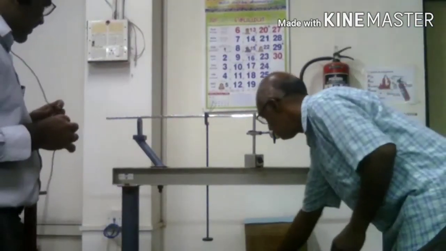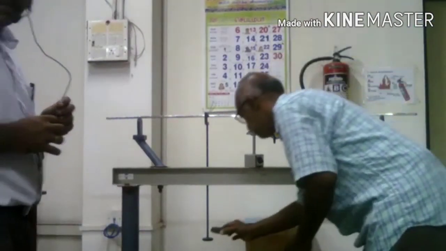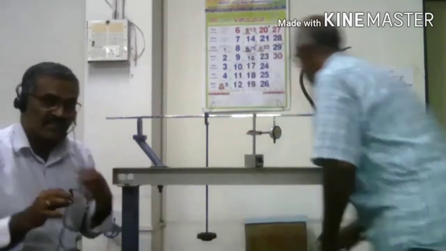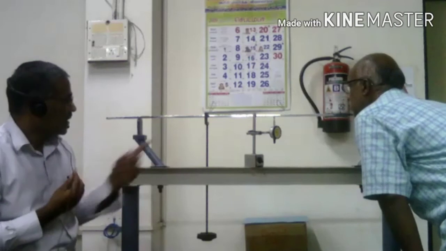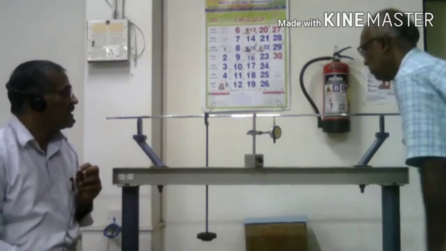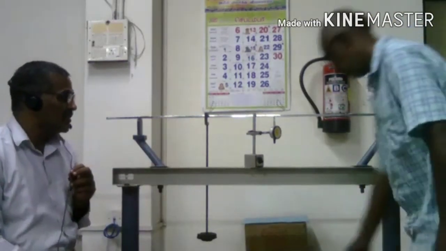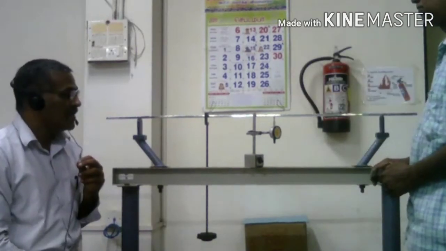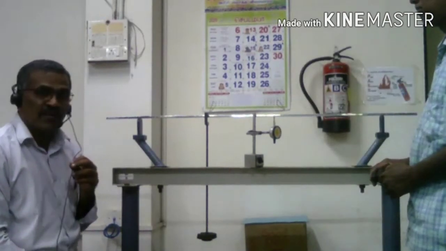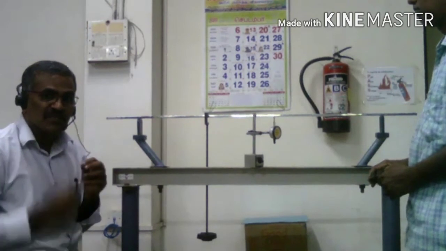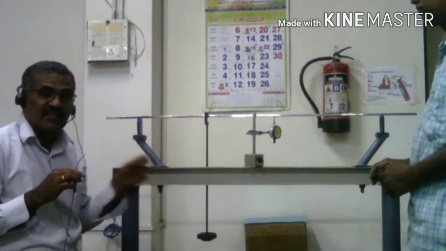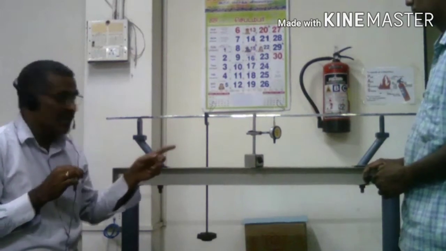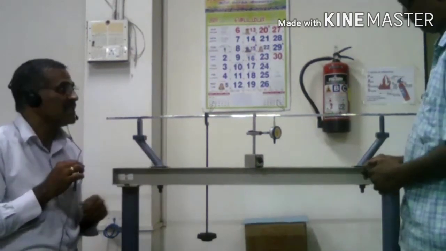Now sir is applying the load. This is the first 500 grams. 500 grams is applied. Now he is taking the reading. The reading is 30. You have to multiply with the least count. The least count is 0.01 for the dial gauge. The reading shown is 30, so 30 into 0.01 is the deflection in millimeters.